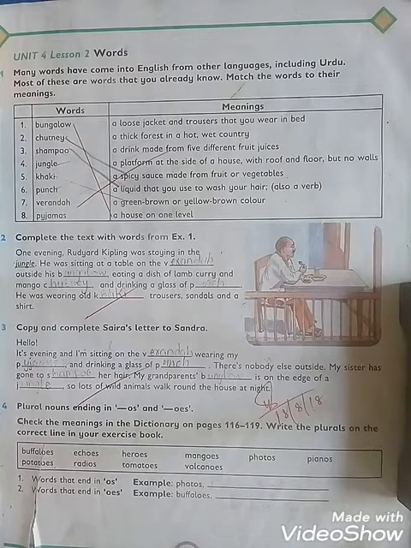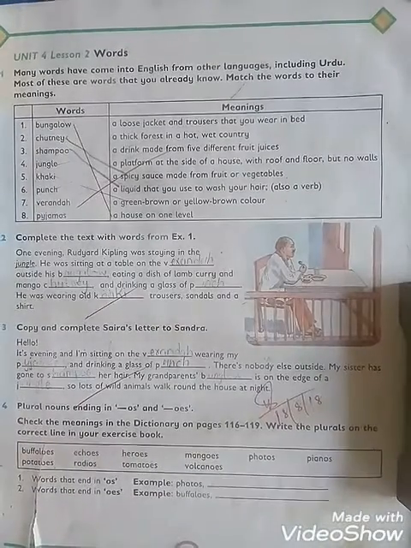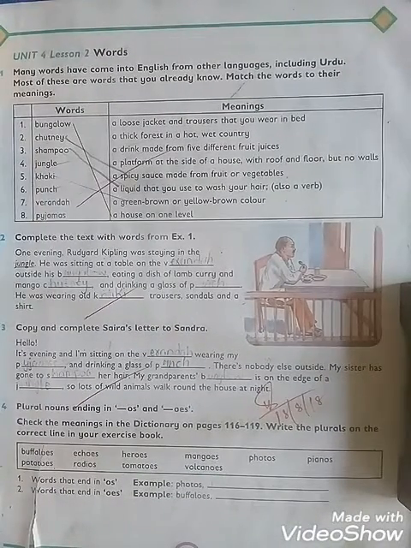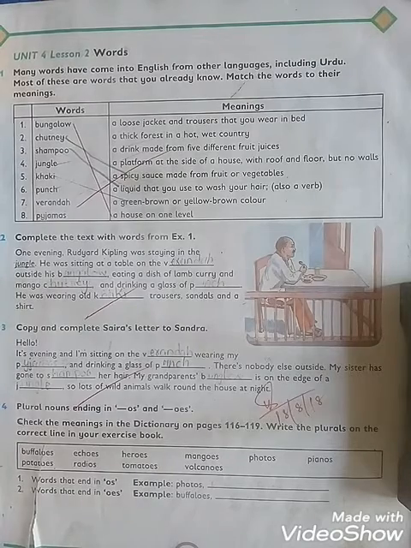Open your OPE book page number 21. Here we are with unit 4 lesson 2, words. Dear students, in this lesson we will study those words that are from Urdu and are the same in English also. Just like that, in our daily life we use English words in Urdu. For example, glass, table, cup, we always use these words. So there are certain words that are from Urdu but are the same in English.